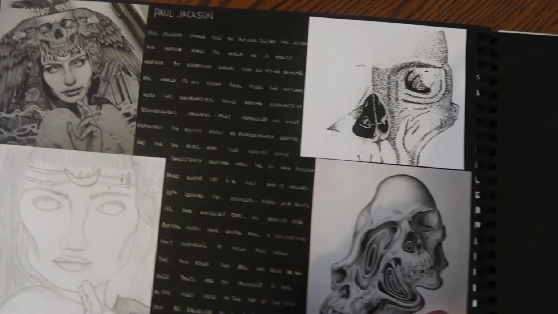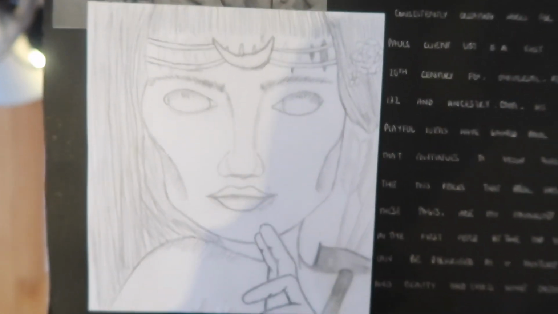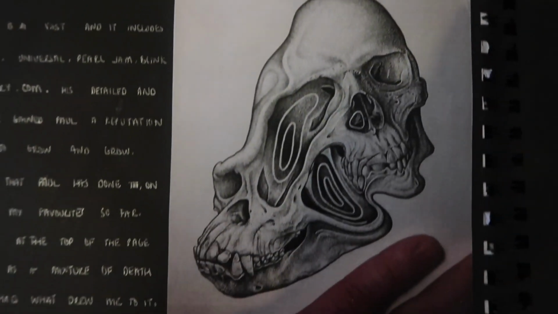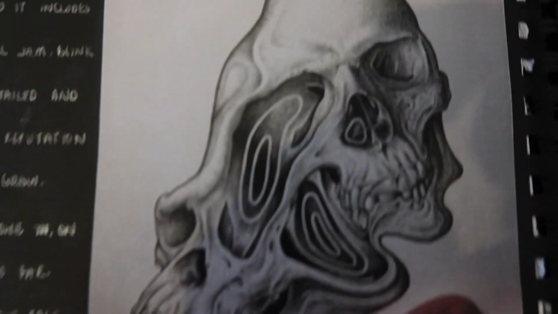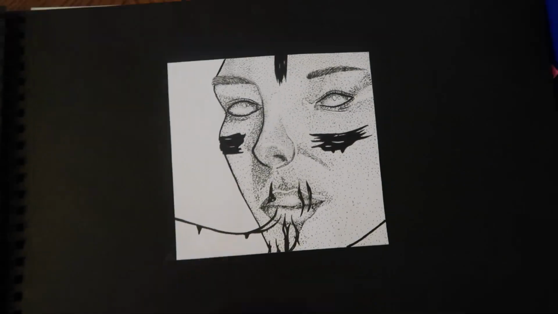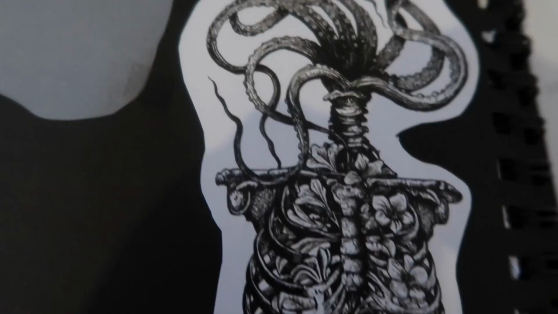Then I looked into Paul Jackson. I really loved his work and how he did stippling as well. So I started doing my own, trying my own style but based on his work, if you see what I mean. Then I looked into Nicholas Combe and his wonderful art. And then I did my own.